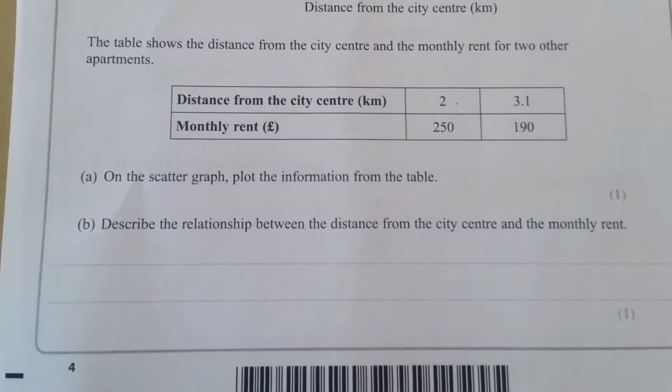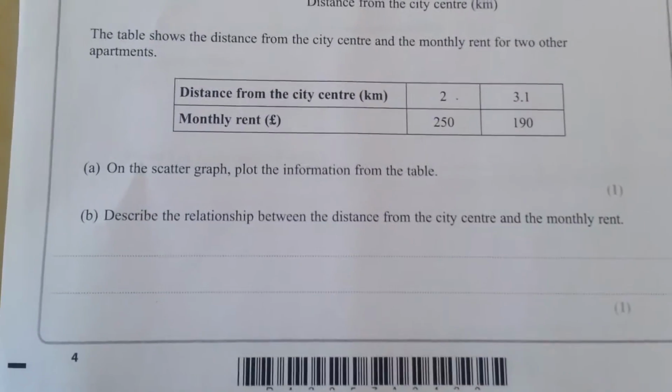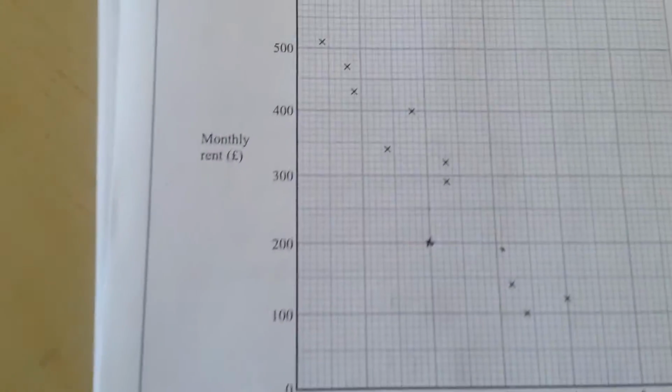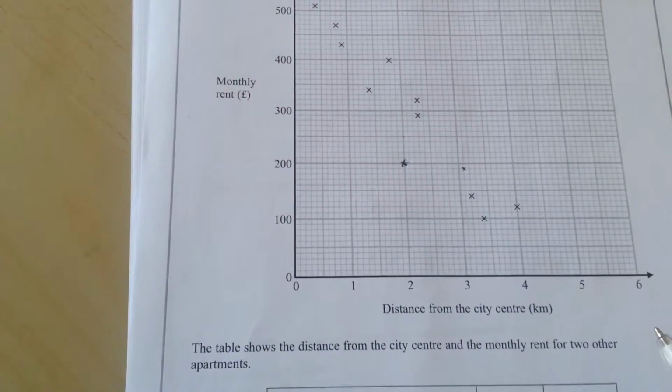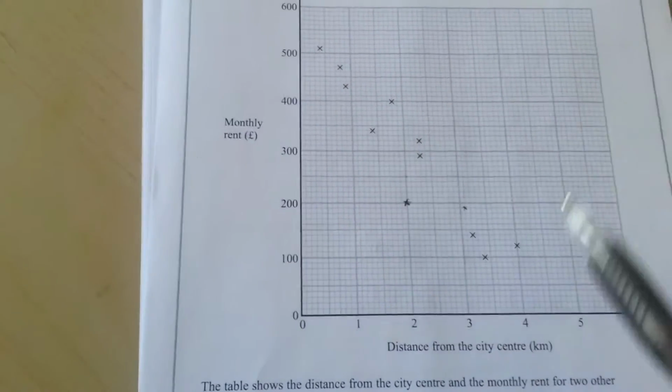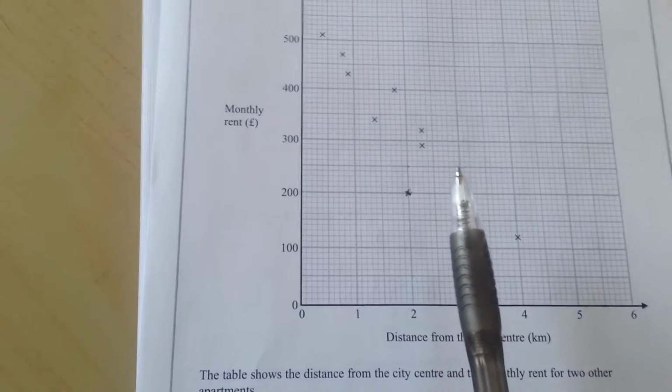Describe the relationship between the distance from the city center and the monthly rent. Now, going back to this graph, we have this kind of scatter diagram, okay? Now, or scatter graph, yeah.